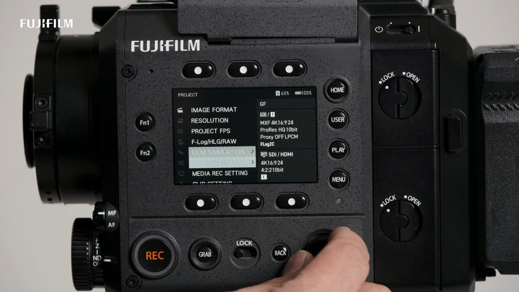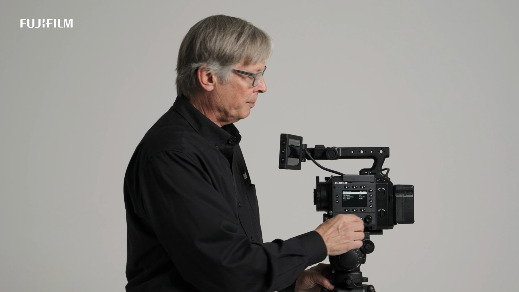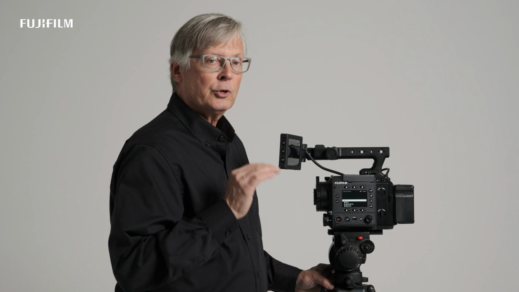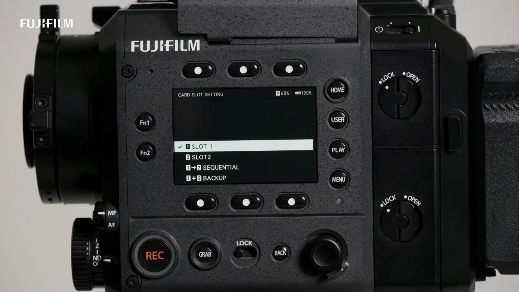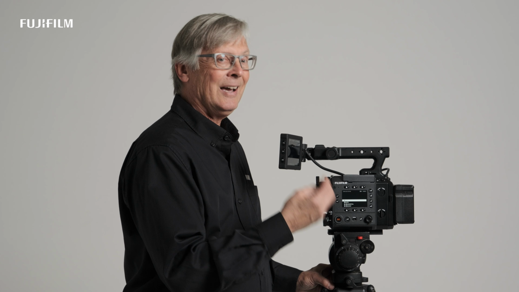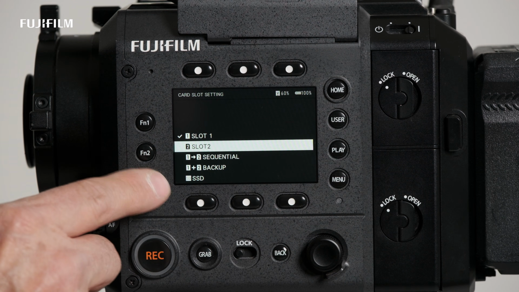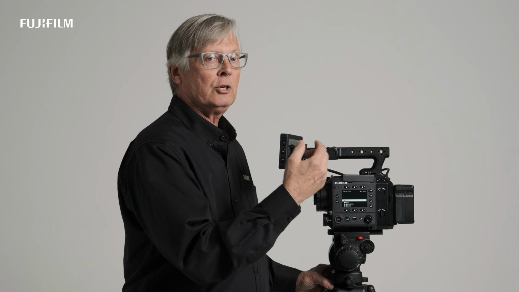Farther down in the project setting menu, you will come across the media rec setting, and this is quite important. So under rec media is your choice of your destination of where you want your recordings to go. Slot 1 is the CF Express Type B card. Slot 2 is a SD card. You'll also see options for backup and sequential and SSD, so a solid state drive.